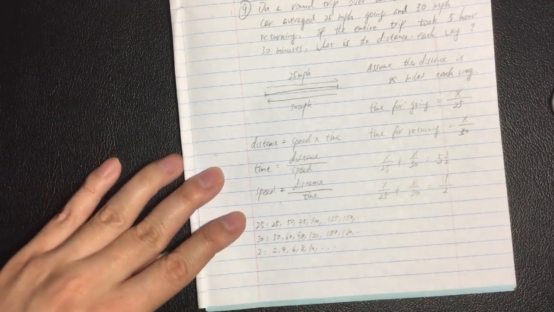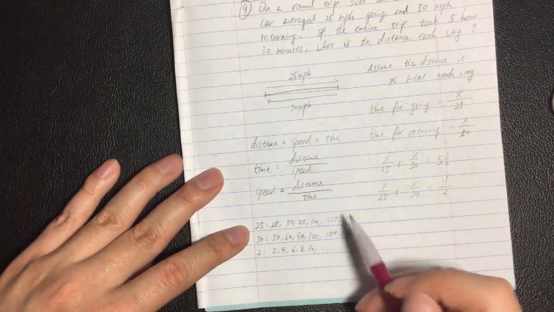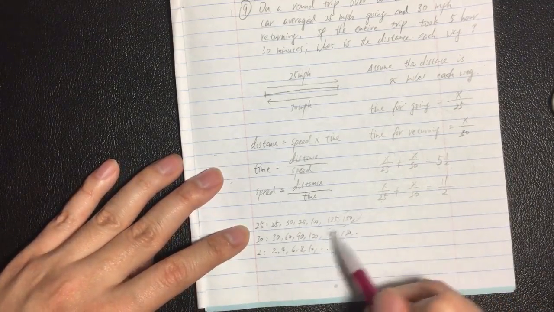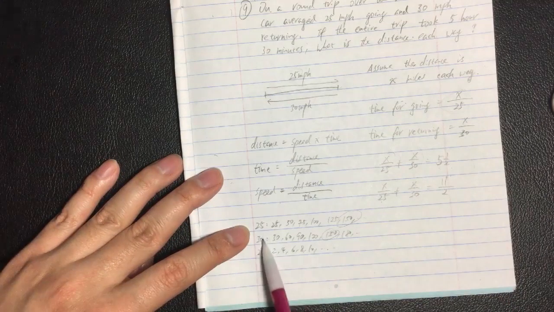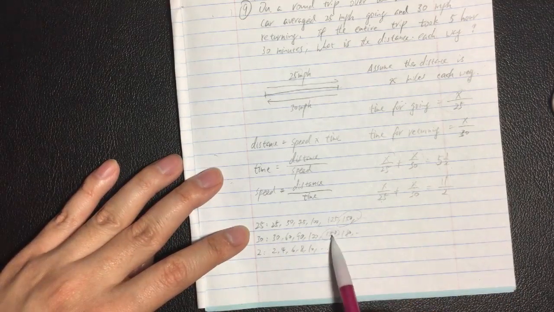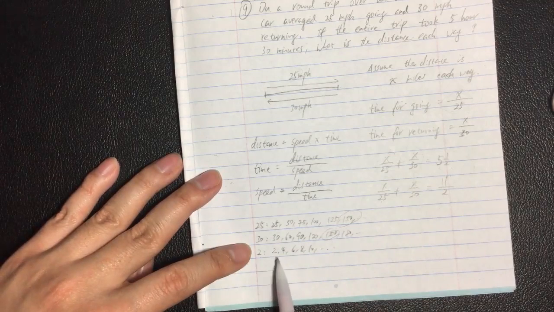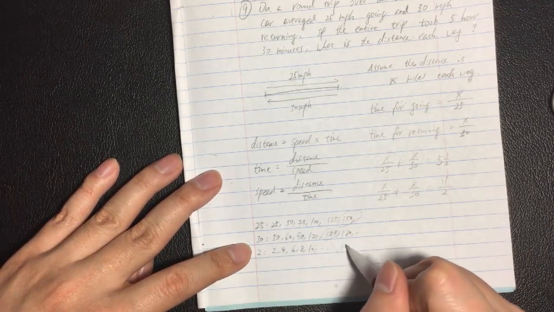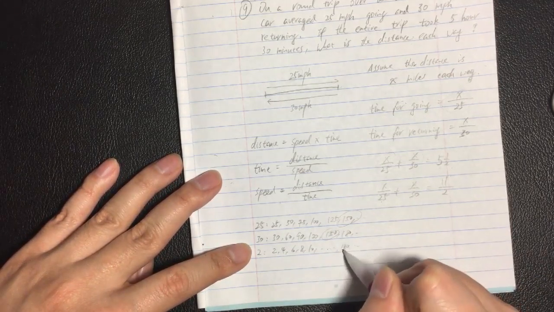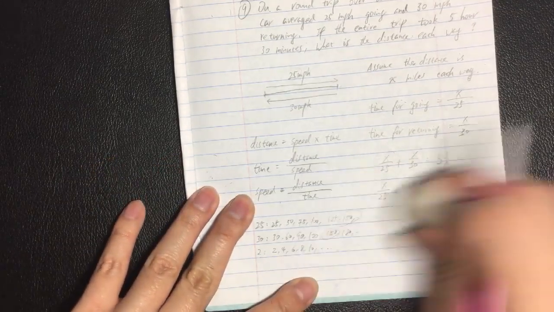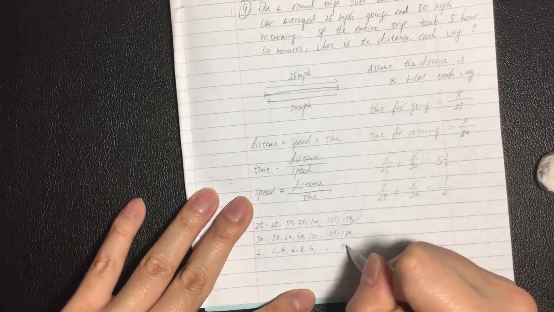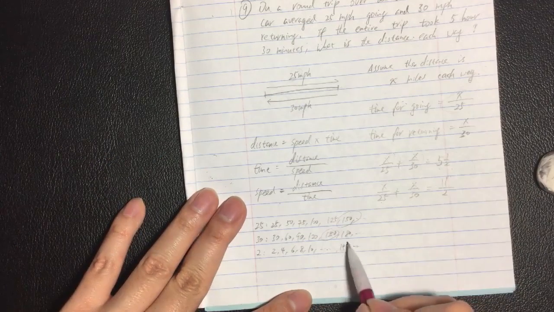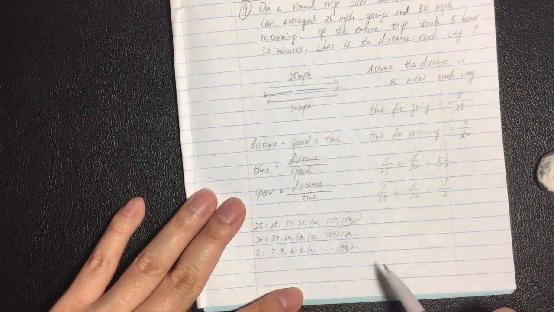For 25 and 30, we can see that the least common multiple is 150. Multiples of 2 contain all even numbers. So if the numbers keep going, eventually it will reach 150. So 150 is your least common denominator.